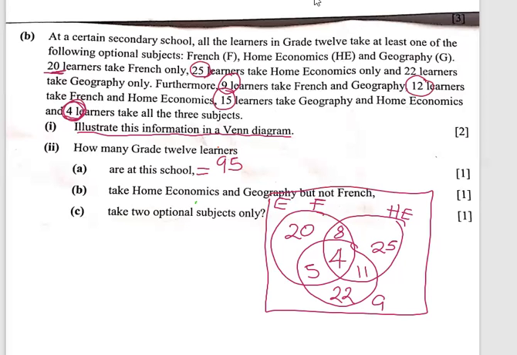All right. Then we have this question, B. We are looking at how many learners take home economics and geography. Remember, 15 take home economics and geography.